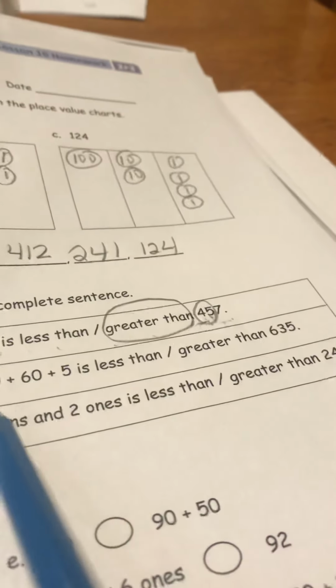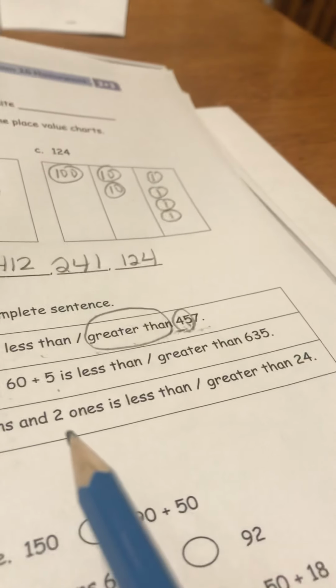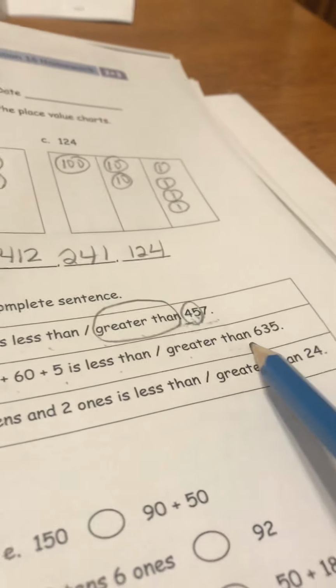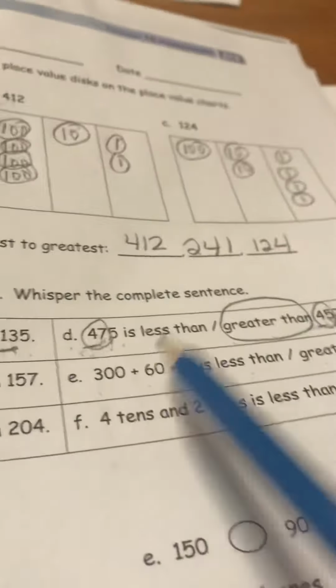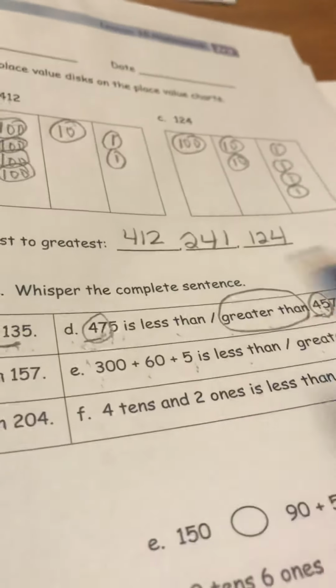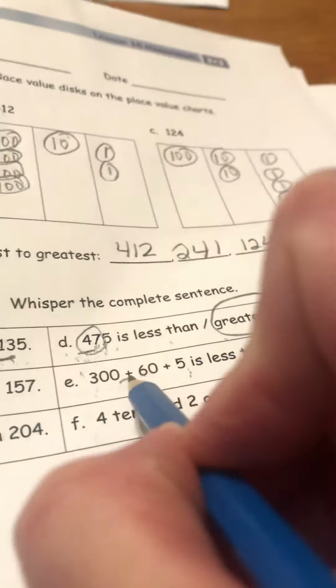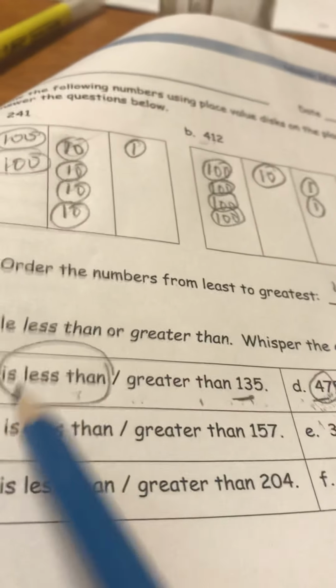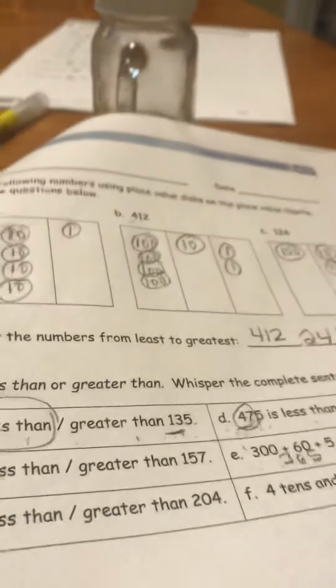E. It says 300 plus 60 plus 5 is less than or greater than 635. Well, when you have a problem like this, I always tell my students to solve it first. So here we have 300 plus 60 plus 5. What is 300 plus 60 plus 5? Well, it's 365. So 365 is less than or greater than 635. And from here, you can do the same technique or strategy that we used here or here, okay?